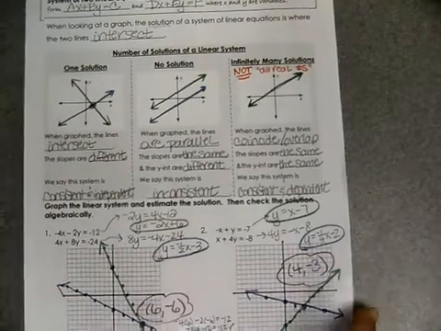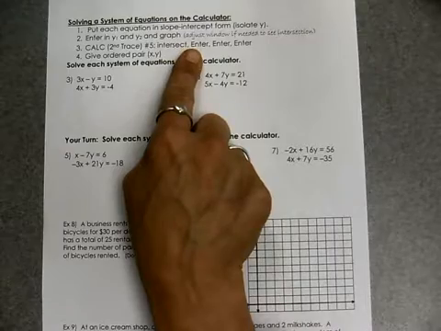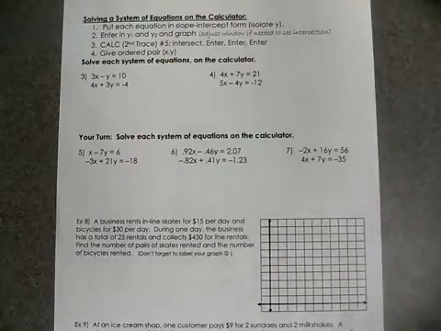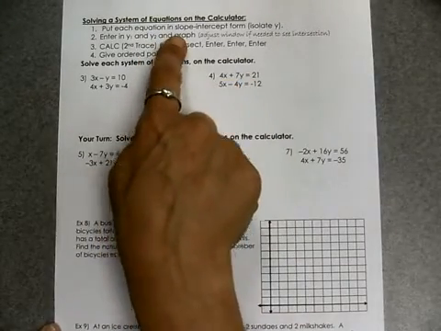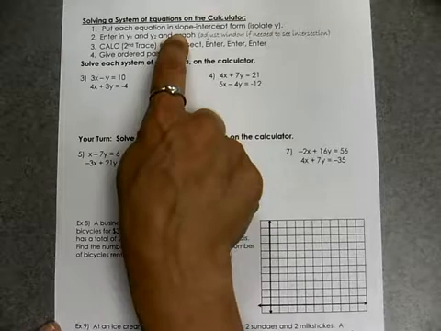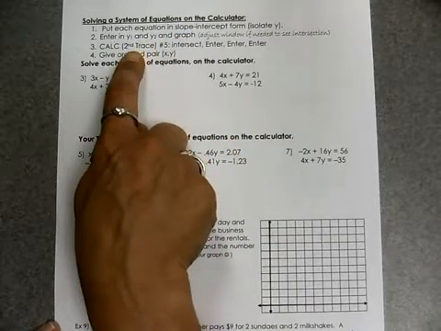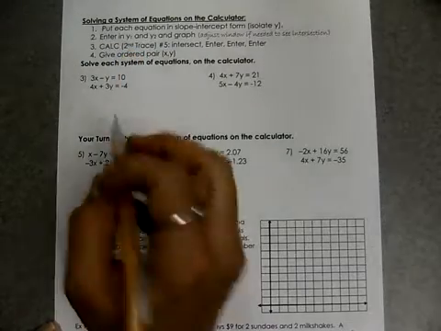So let's get out your calculators, because now we're going to talk about how we can solve a system of equations on the calculator. And to do that, what we'll do, and we won't do all of these together, is put each equation in slope-intercept form. We'll put them in the calculator and then graph in the calculator and see where they intersect. So let's just do step one.